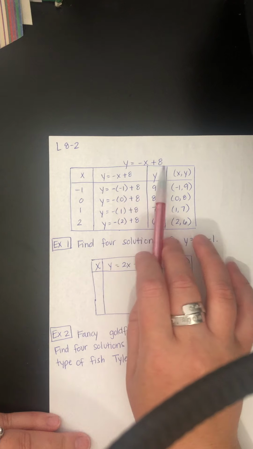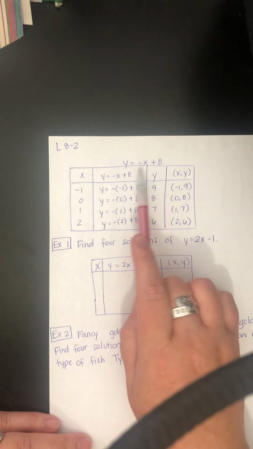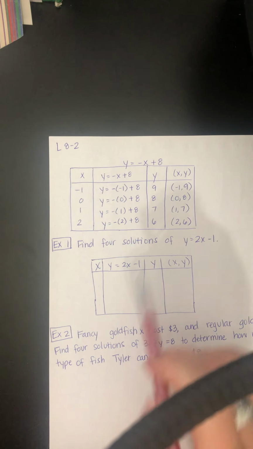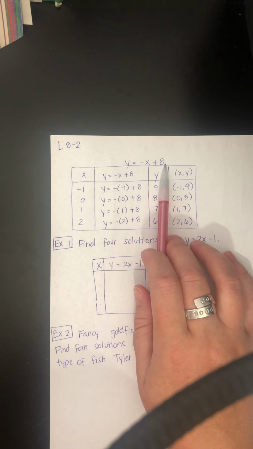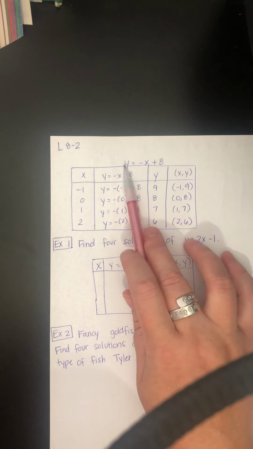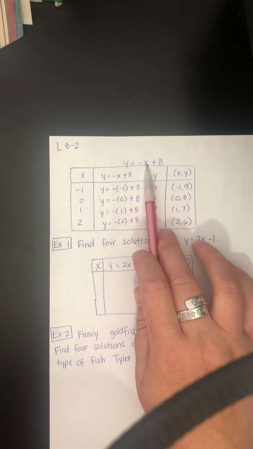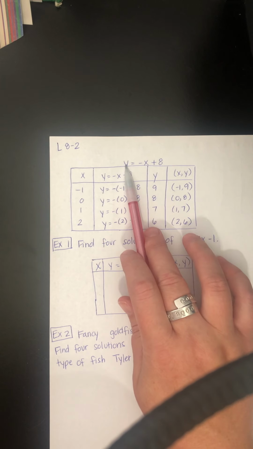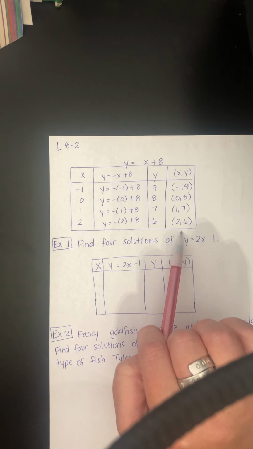So this right here is a linear equation, y equals negative x plus 8. If you were to graph it, it would be a line. That's why it's called a linear function. If they give you this equation and you don't know how to graph it this way, all you have to do is plug any number you decide in for x, and you'll get an answer for y. That will give you ordered pairs or coordinates that you can graph.